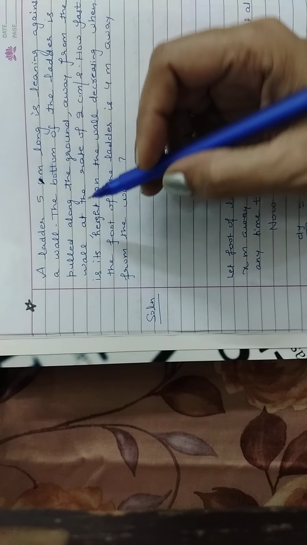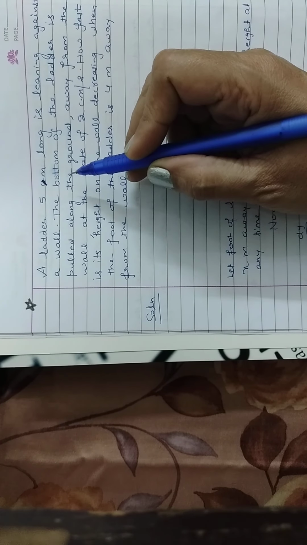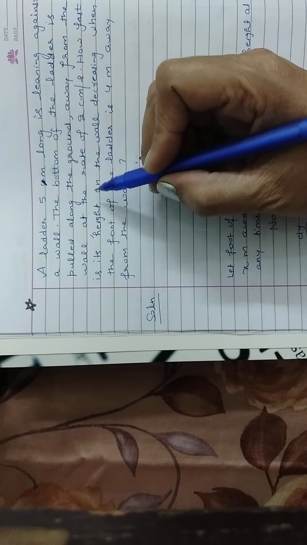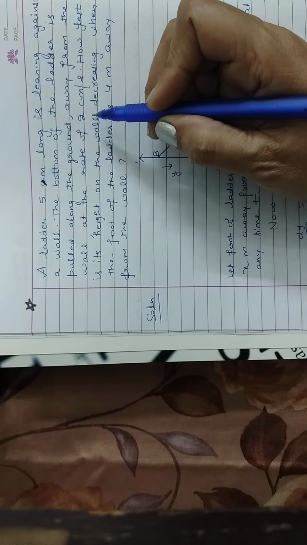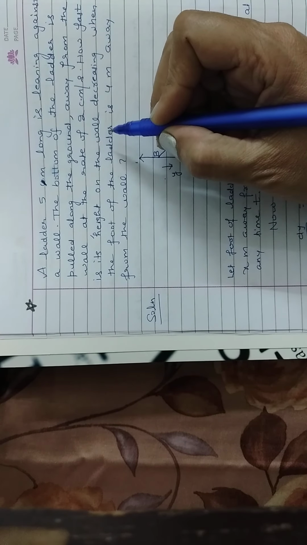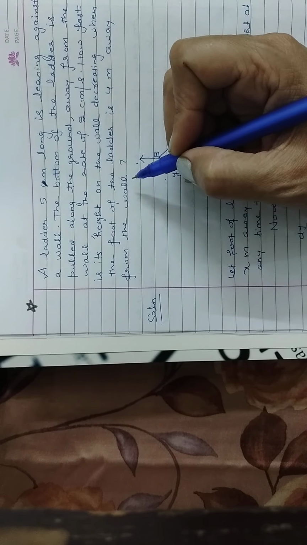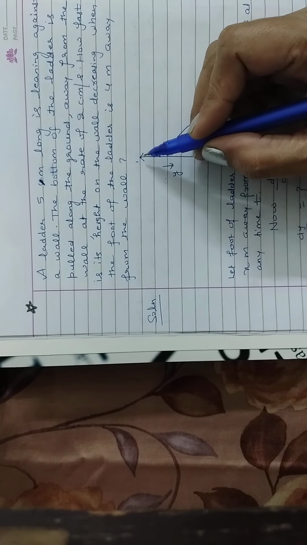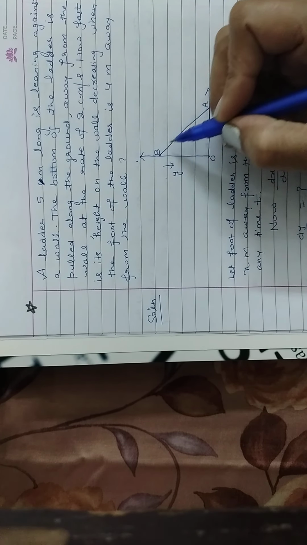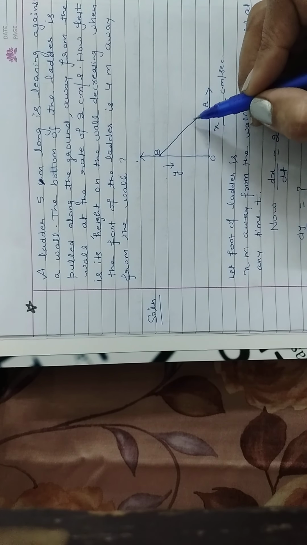So the first question is, a ladder which is 5 meter long is leaning against a wall. The bottom of the ladder is pulled along the ground away from the wall at the rate of 2 centimeter per second. How fast is its height on the wall decreasing when the foot of the ladder is 4 meter away from the wall? See, this is the wall, this is the ground, and a ladder of length 5 meter. The length AB of the ladder is 5 meter.